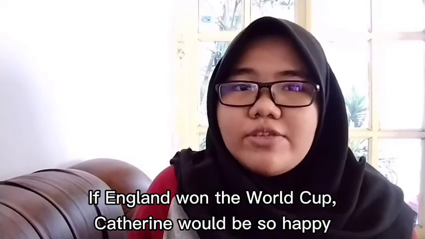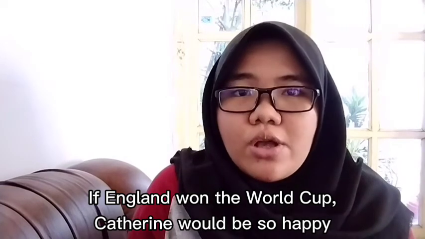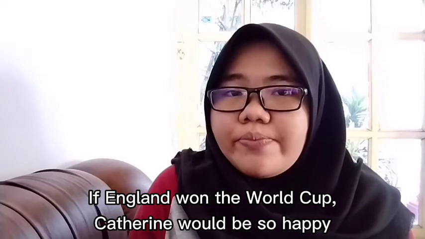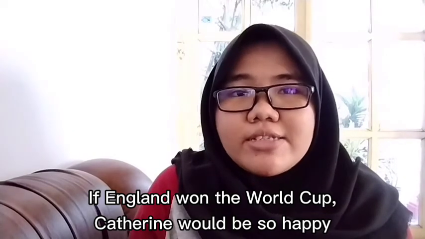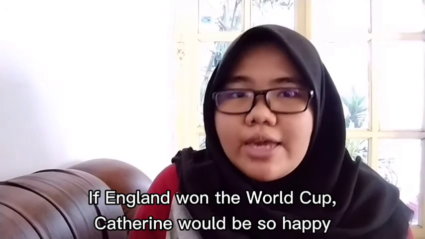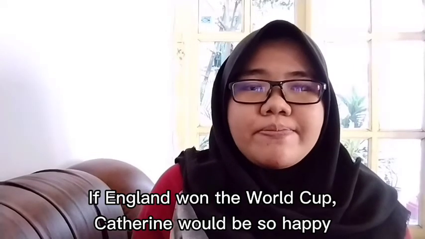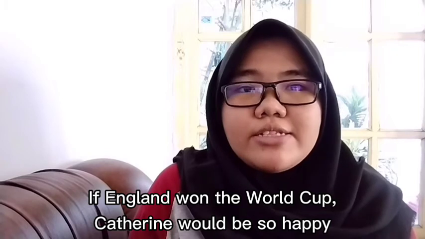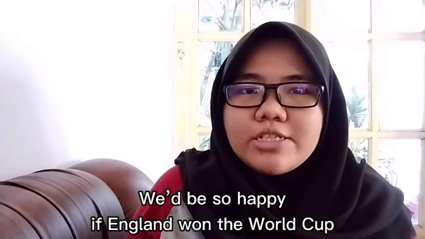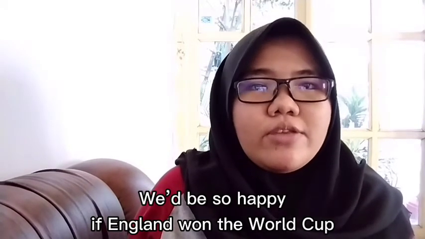And the second part of the sentence has the word would or the negative wouldn't with an infinitive verb. It describes a possible result of the unlikely or imaginary situation. Catherine would be so happy. That's the result of the imaginary situation. Now we can change the order of the two parts and the meaning stays the same. We'd be so happy if England won the World Cup.